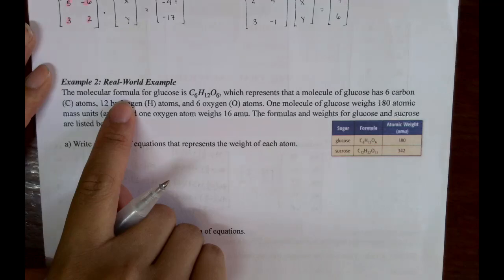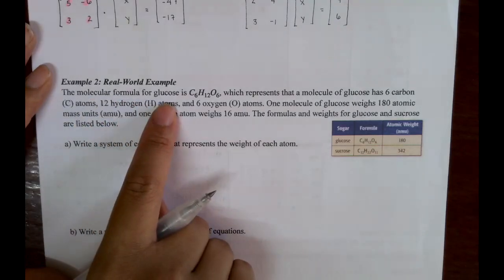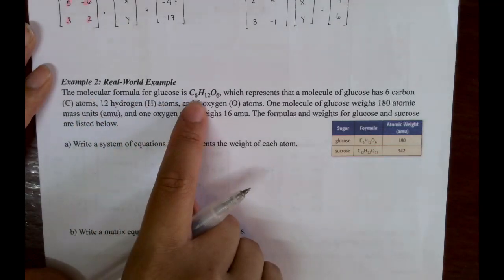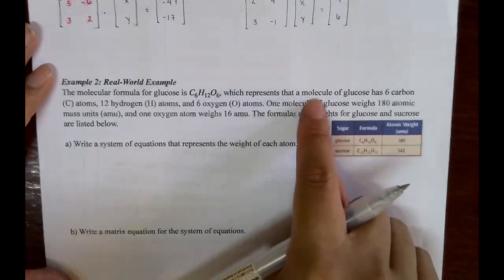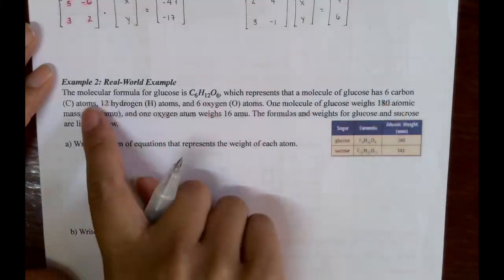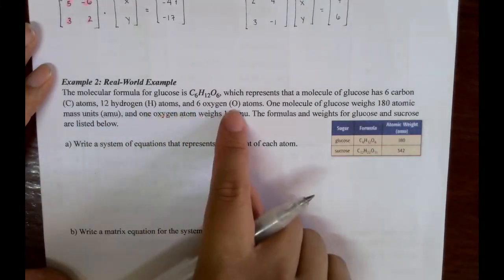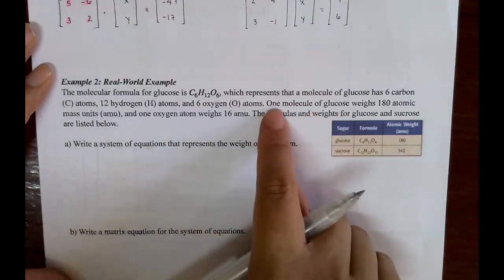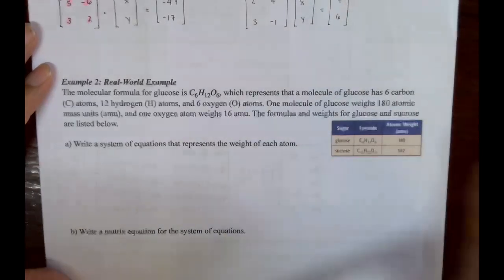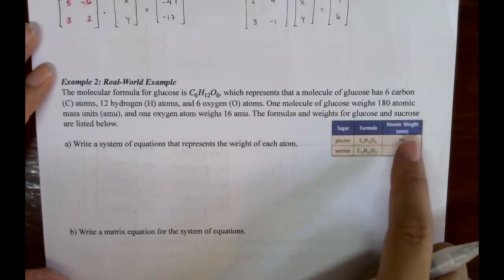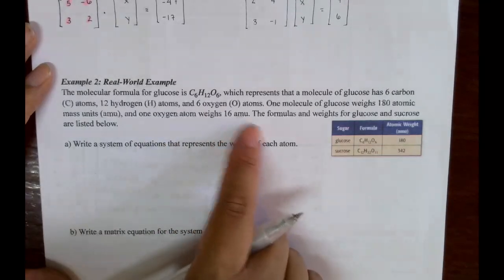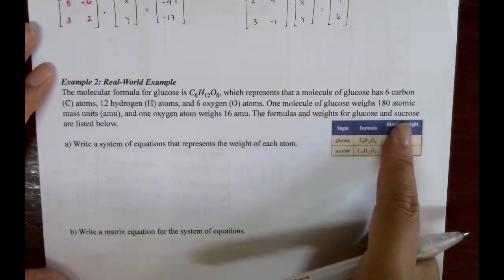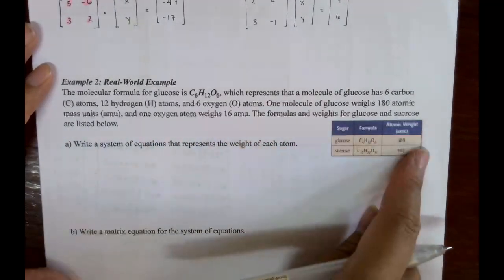So the molecular formula for glucose is C6H12O6, which represents that a molecule of glucose has 6 carbon atoms, 12 hydrogen atoms, and 6 oxygen atoms. One molecule of glucose weighs 180 atomic mass units, or AMU, and one oxygen atom weighs 16 AMU. The formulas and weights for glucose and sucrose are listed below.